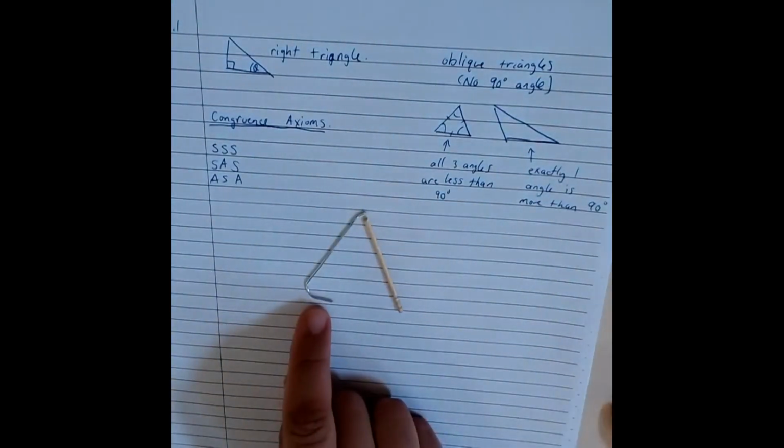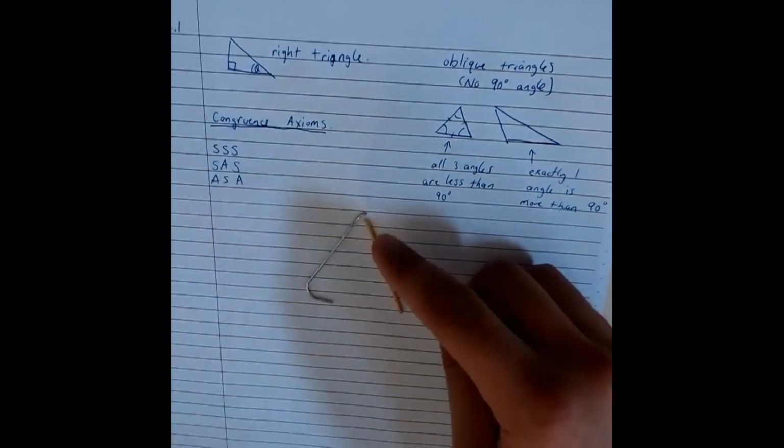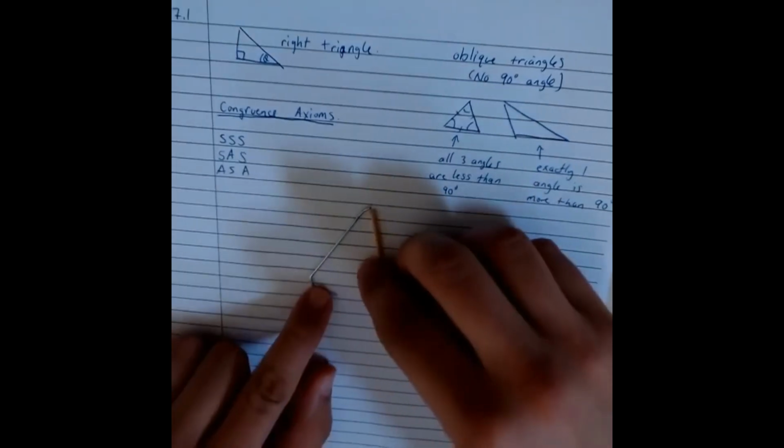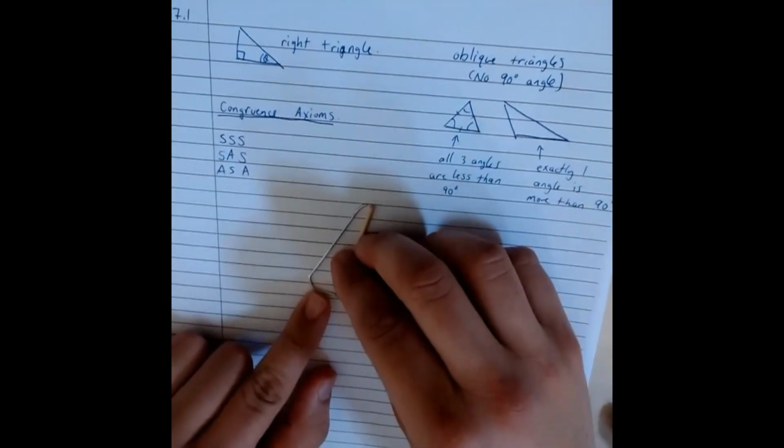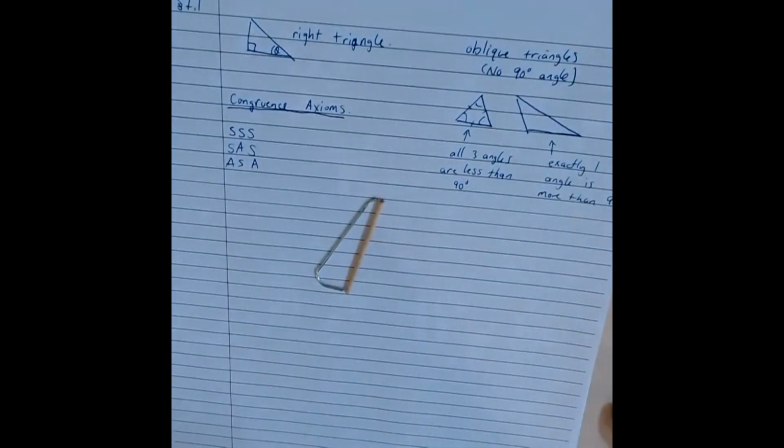This angle must remain the way it is. Right here, this angle. This can't get any longer, and this can't get any longer. Well, I could just join them together like that. And there we go. That's a triangle. That angle stayed the way it was.